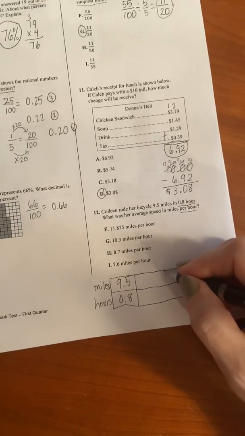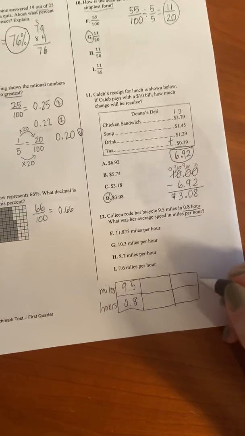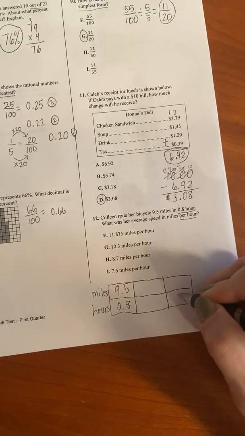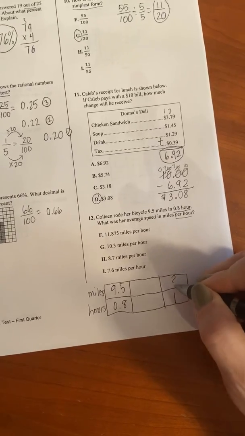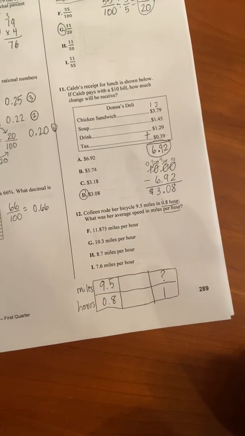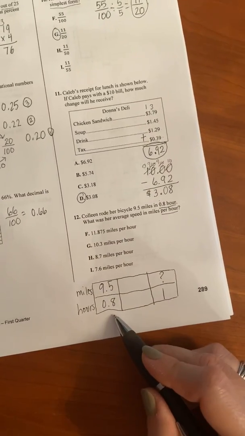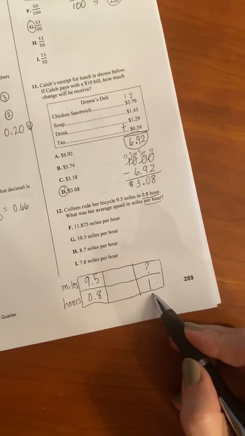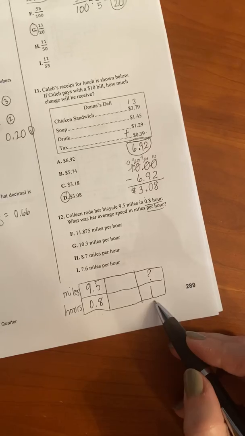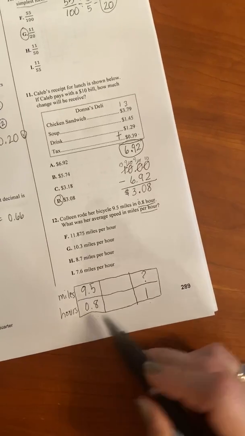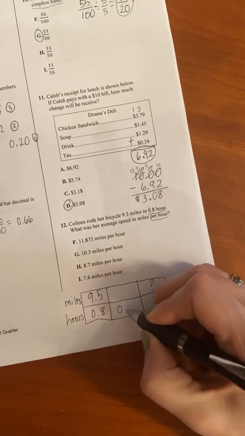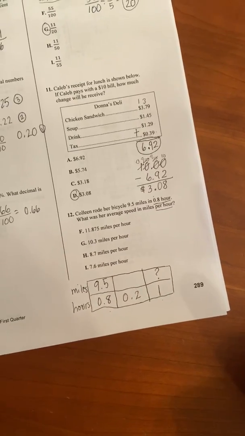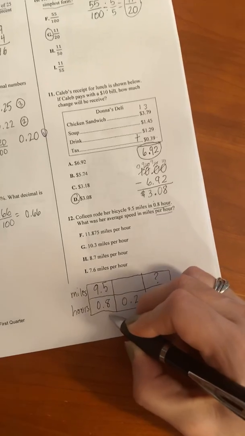So the question is, what was her speed per hour? Okay, so per 1 hour. So the question is, how far did she go in 1 hour? So we have to go somehow from 8/10 to 1. There are a number of ways you could do that. I'm going to suggest getting this to a 2/10 first, because I'm noticing some easy ways to do this.